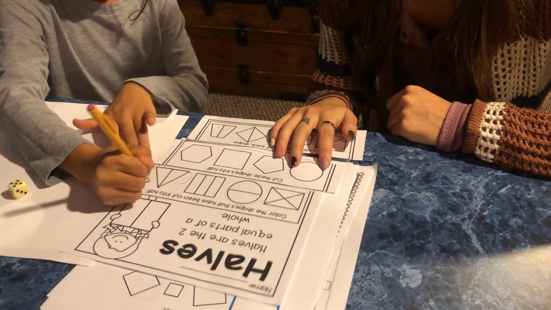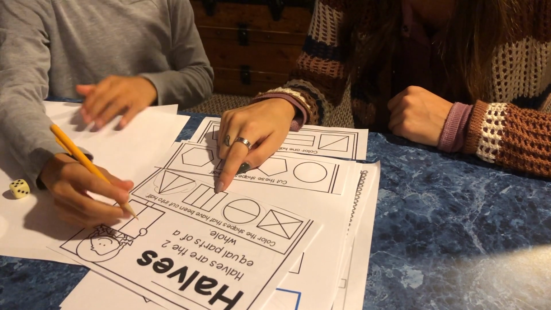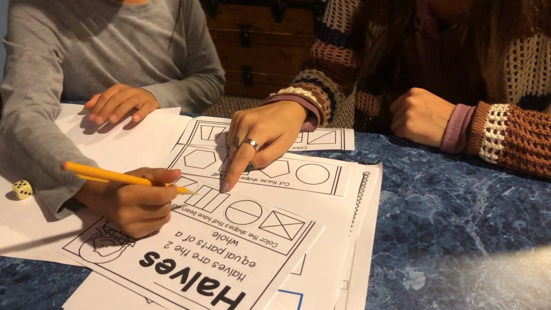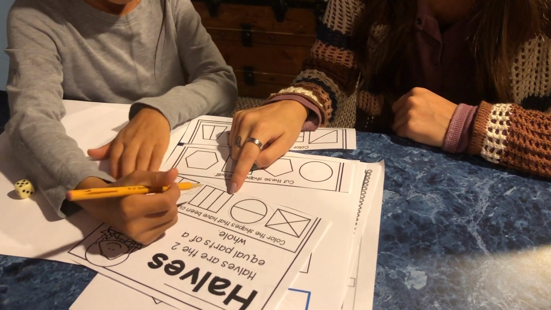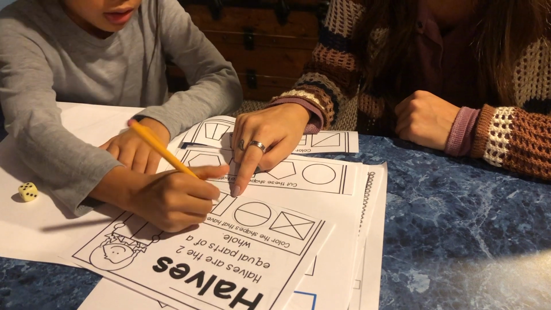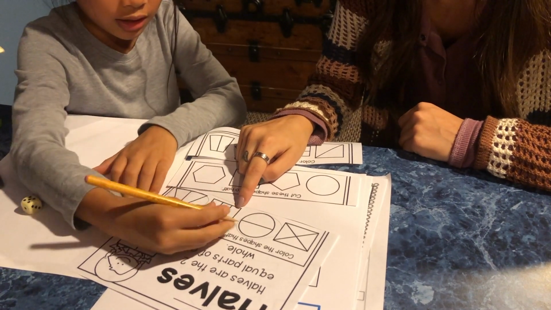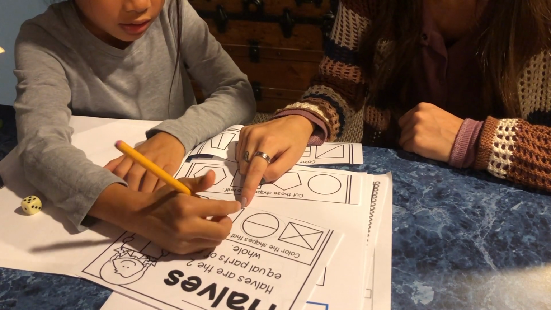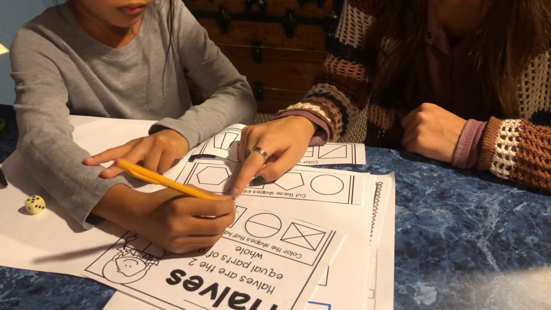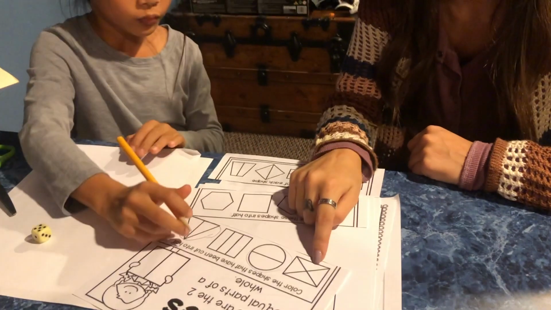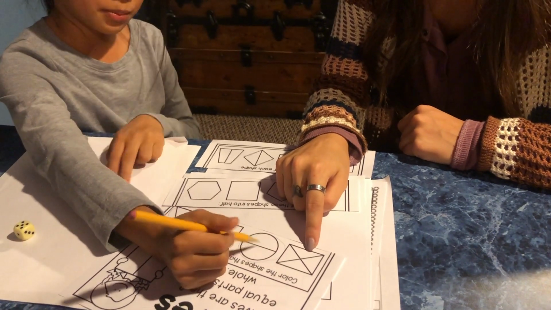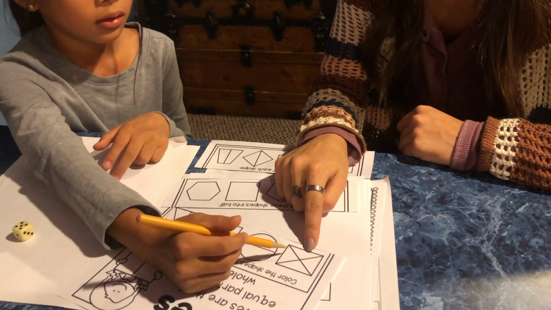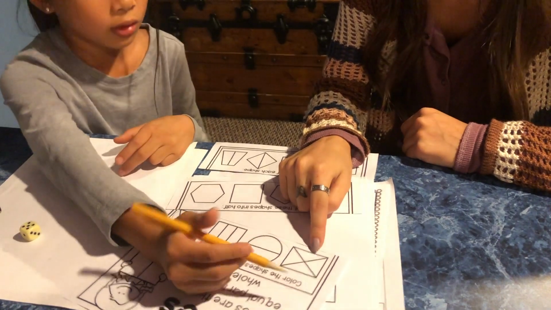This one. Has this one been cut in half? Why not? It hasn't been, but why? Halves mean it's cut into how many pieces? 2. And how many pieces does it have? 3. Good job. What about this one? No. Why? Because it's only supposed to have 2. And how many does it have? 4. Good job. Okay.